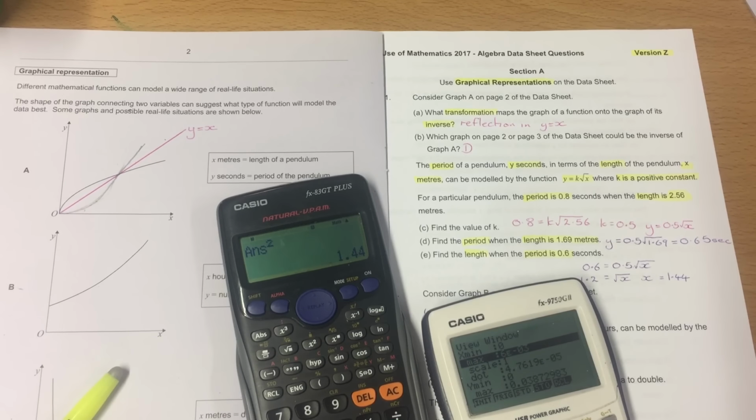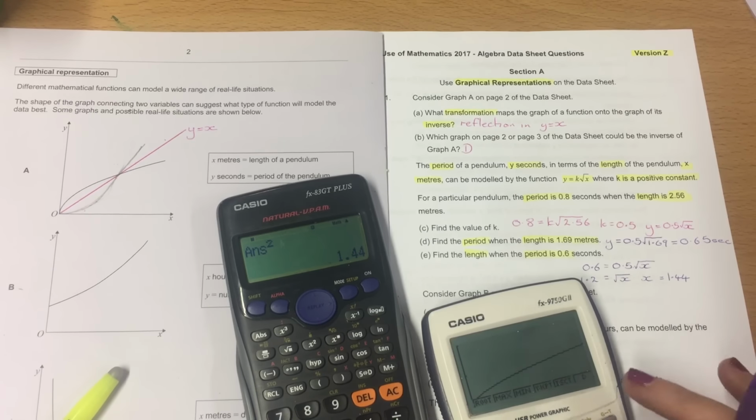So if we go for a y value of 5 and an x value of 2, then we can go gsolve xcal y equals 0.6, and then it will quite happily tell us what it is. Because it's now on the screen, it can actually see it.